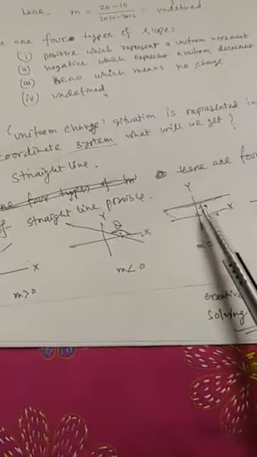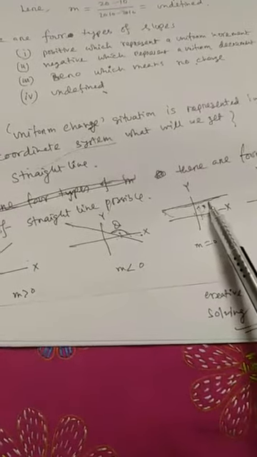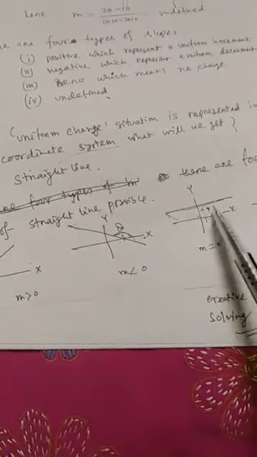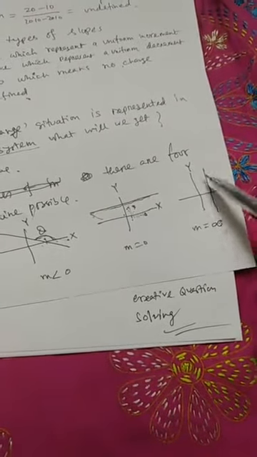So in case of no change, the straight line will always be horizontal, that is parallel to x-axis. And the absurd case, when we cannot define slope, it will always be a vertical line. So I hope you understood. So 4 types of straight lines are there.